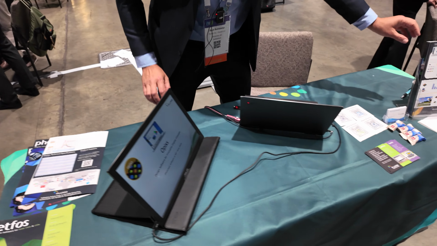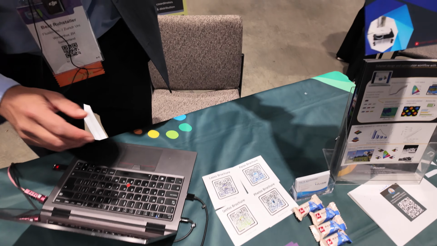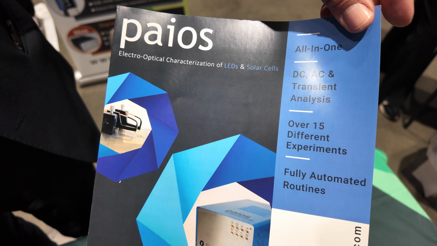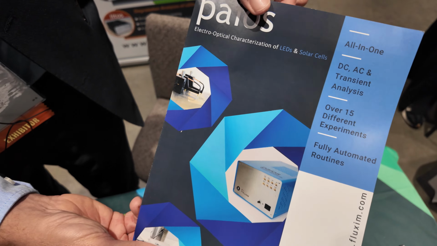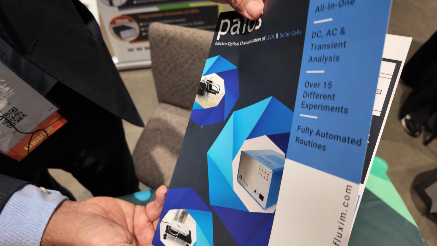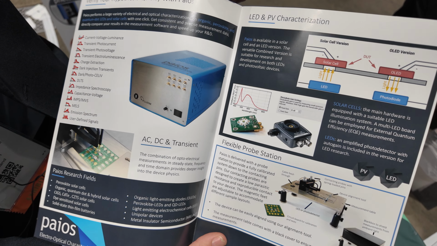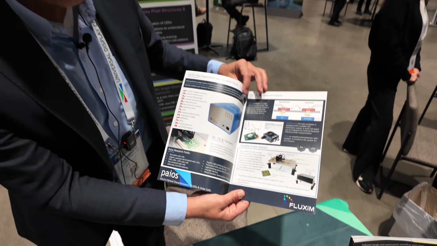We also have other instruments, PIOS, which is an AC, DC, and transient measurement instrument to characterize the dynamics of the OLED pixel turn on and turn off. This is also well known in the industry. It's an instrument I don't have here today.